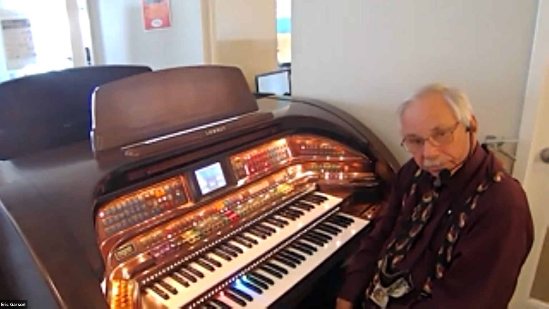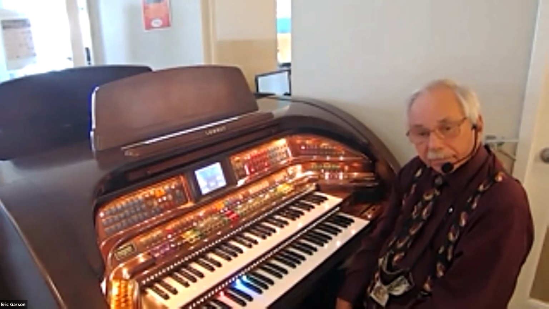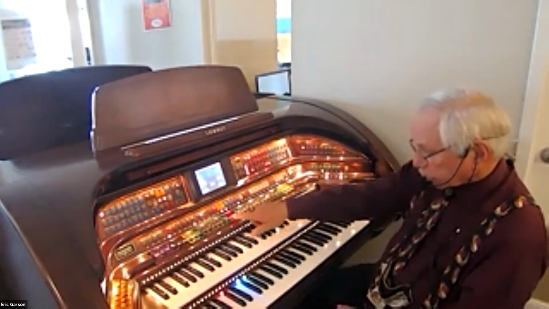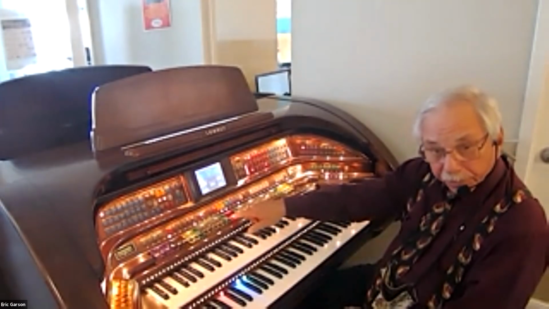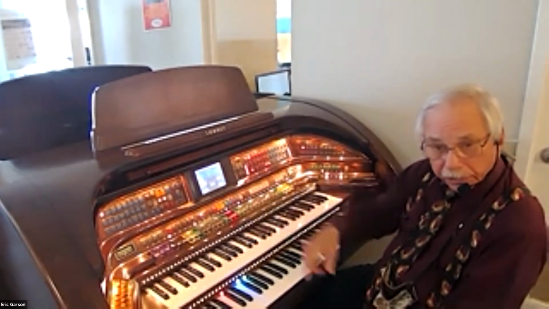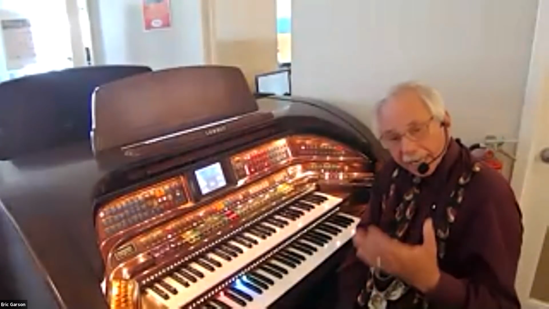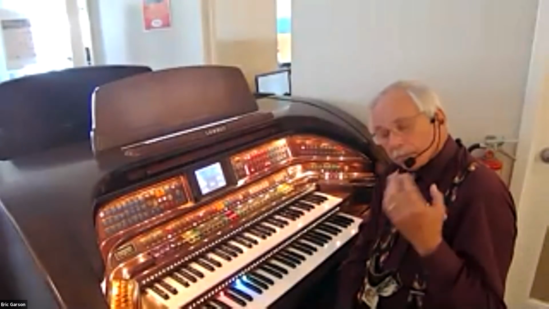Anybody know what that sound is? No. What? It's your chord. So you can go to lower tabs if you have tabs. The quick way is just turn that off, and that gets rid of that.